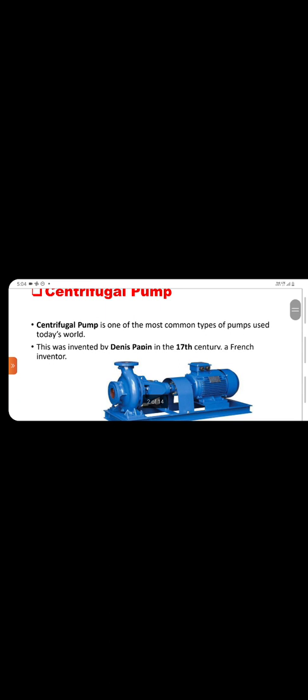The topic is centrifugal pump. What are the advantages of centrifugal pump? How does a centrifugal pump work, and what are the different components required for the centrifugal pump? Now, centrifugal pump is one of the most commonly used pumps for lifting of water.